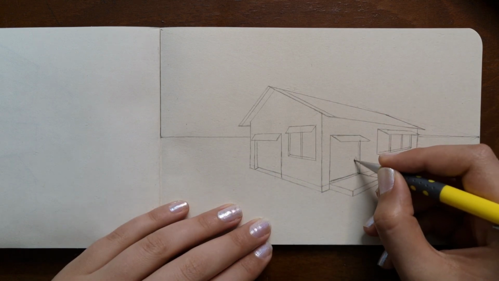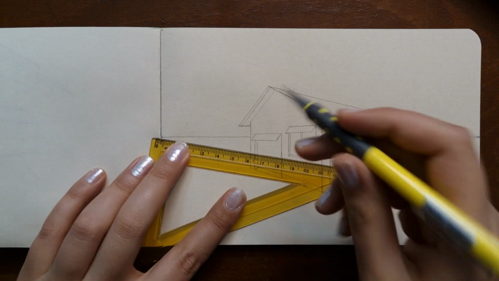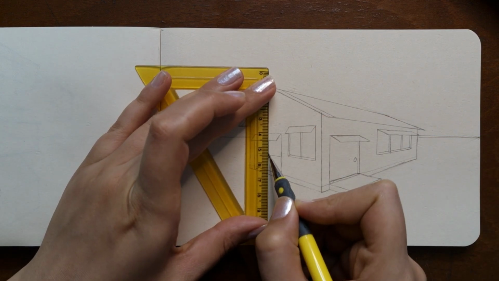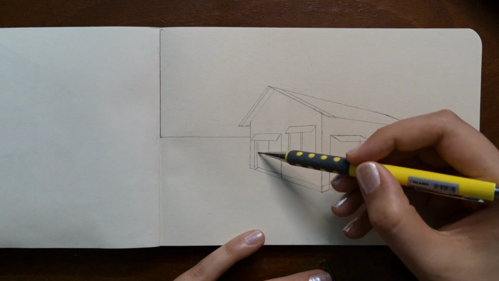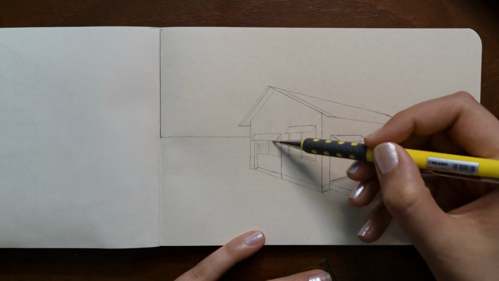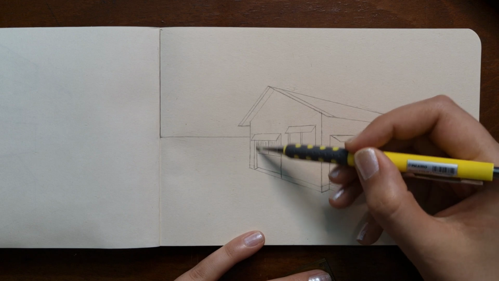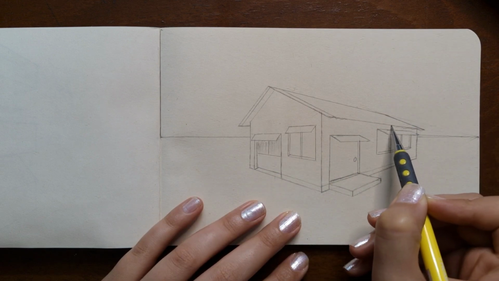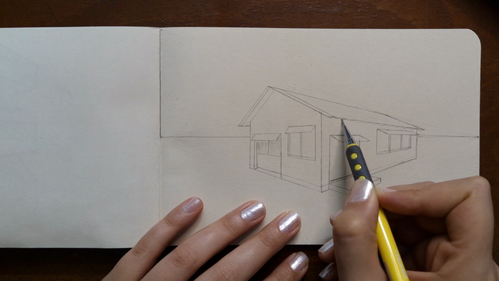You can enhance your house design by adding some details and shading. For example, I'm going to draw some wavy lines along this edge of the roof to give it a vintage rural look.